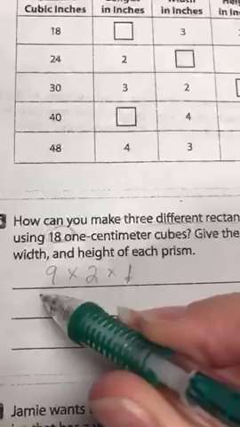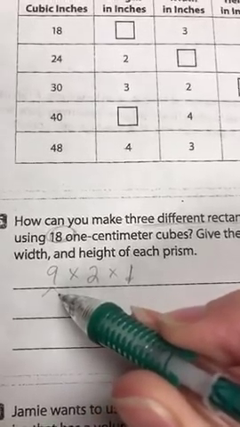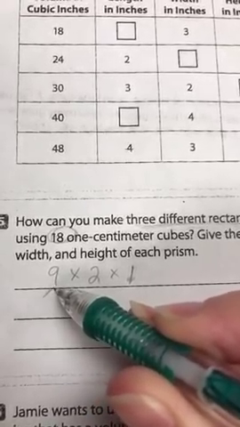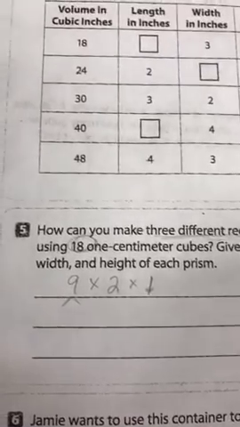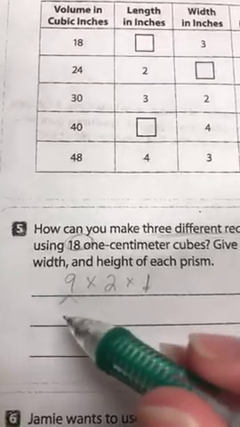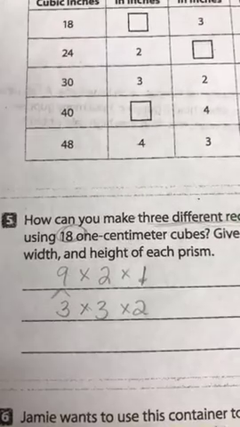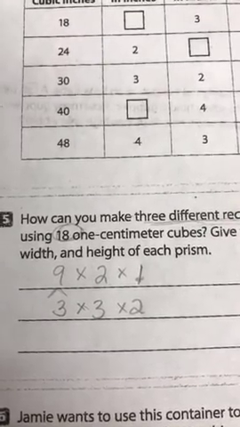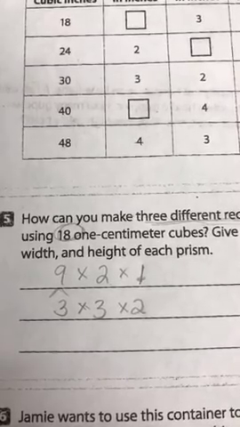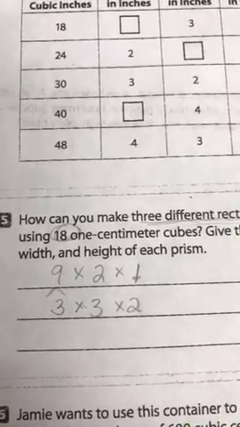Or I split up 9 by doing 3 times 3 is 9, and then times 2 more. What other ways can you think of? Hmm. 3 numbers that would multiply together to equal 18.